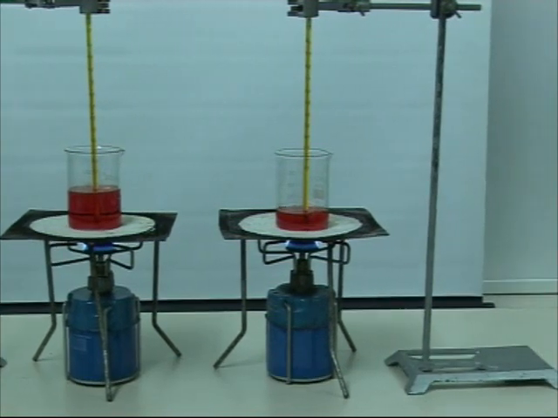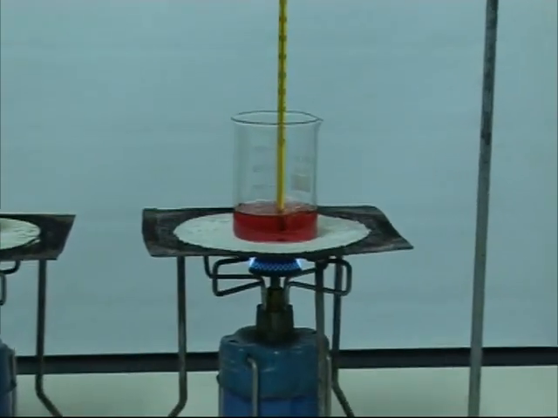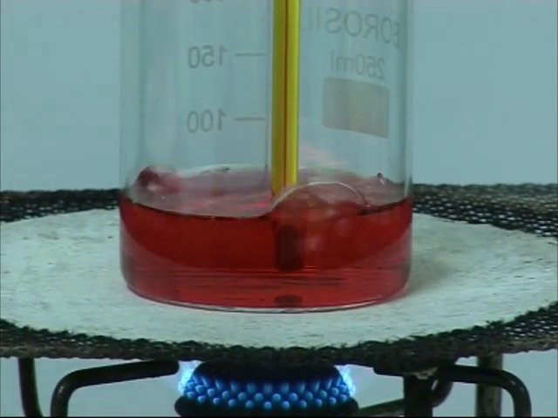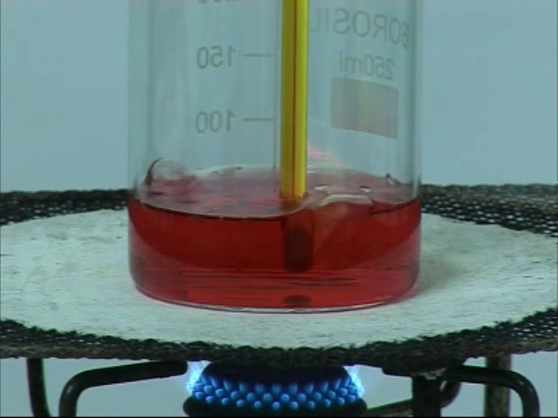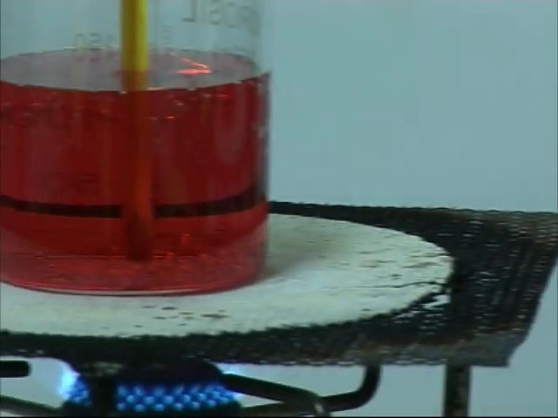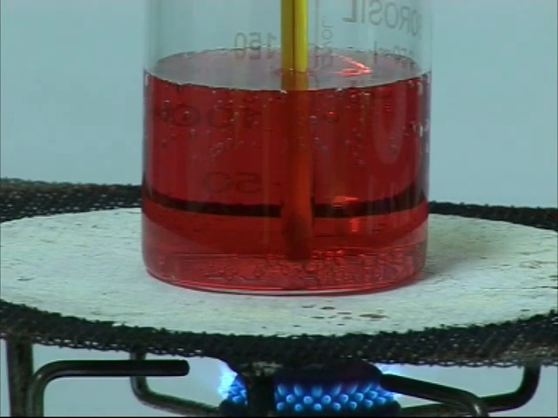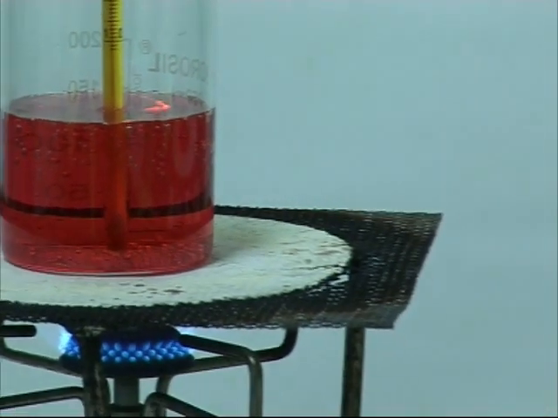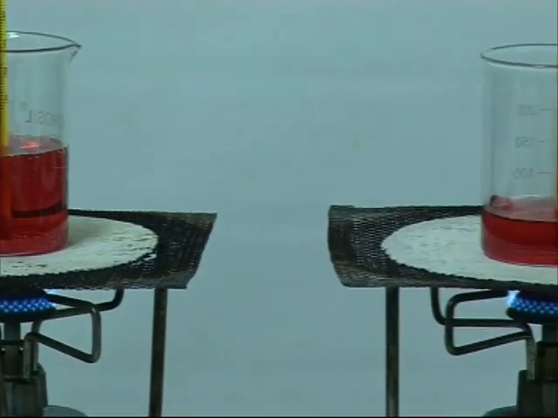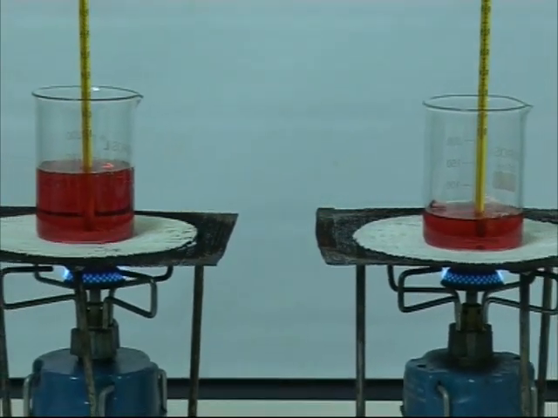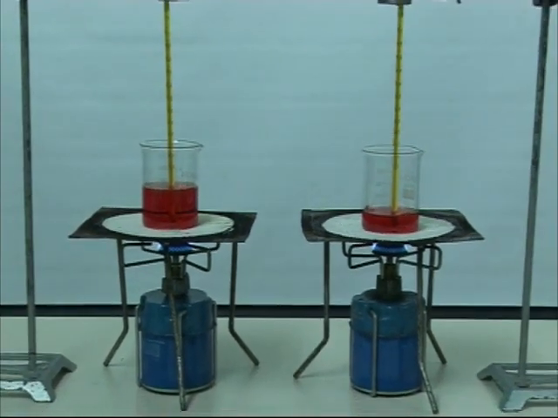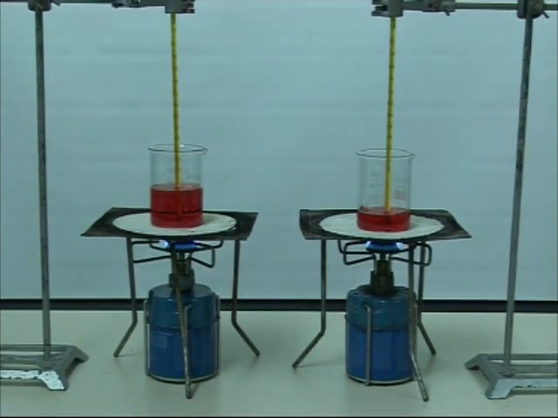The beaker with less water takes a shorter time to boil. Less heat is needed for the beaker with less water, but more heat is needed for the beaker with more water to boil. Thus, the beaker with more water has a greater amount of heat than the beaker with less water.